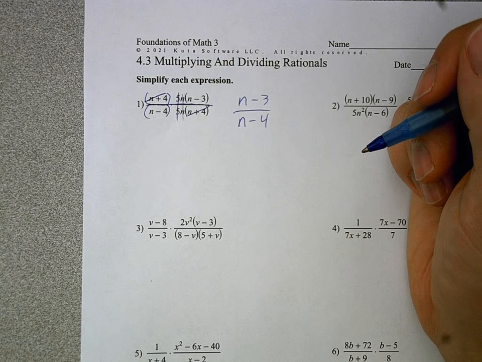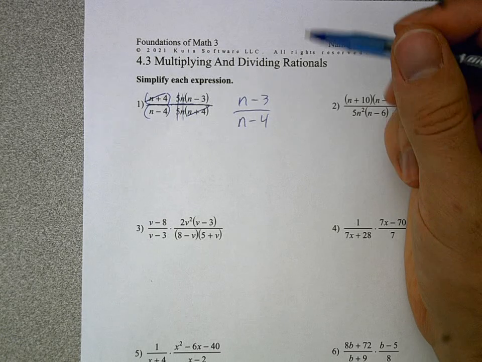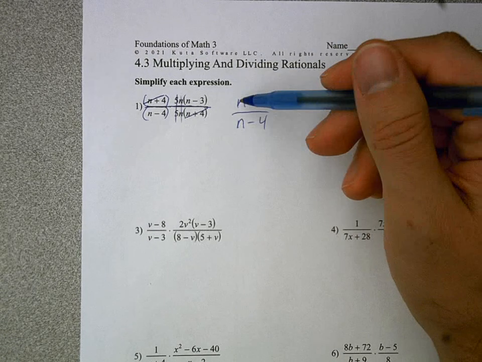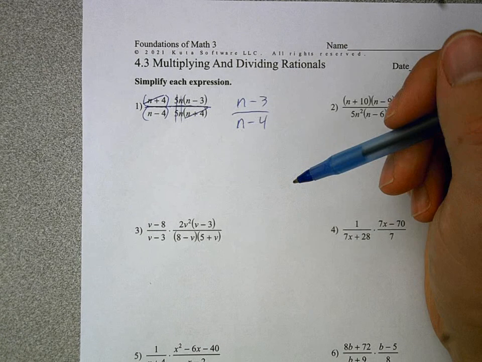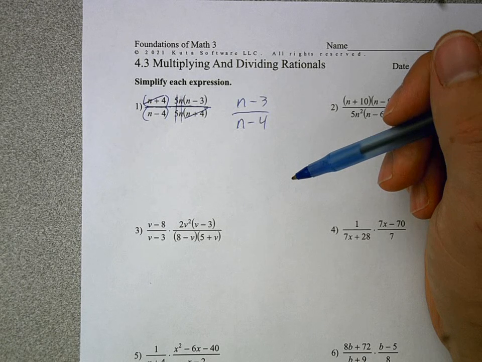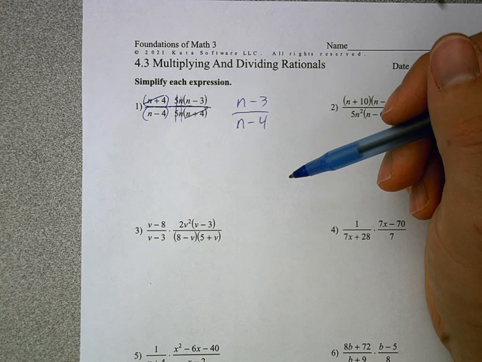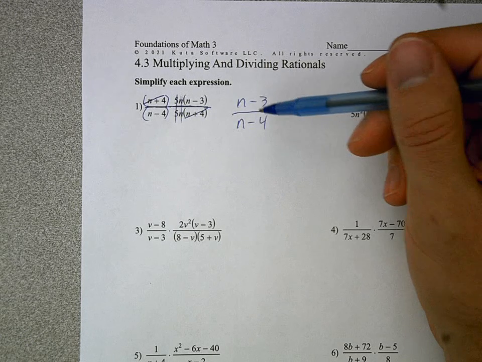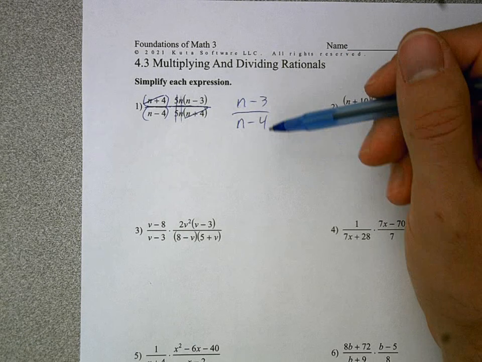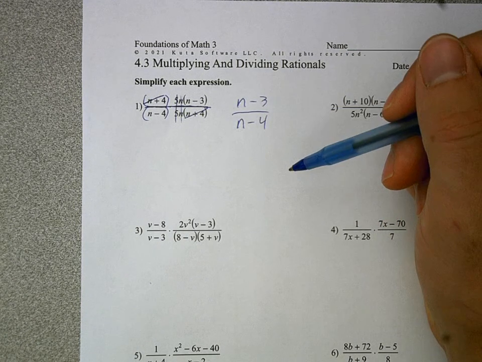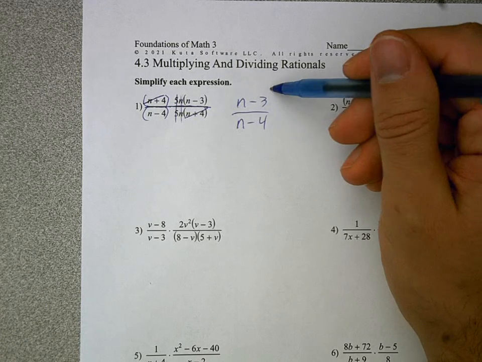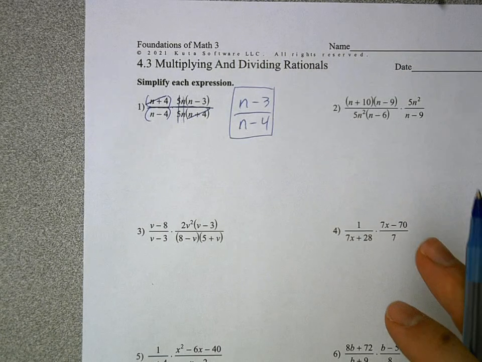No. Does that make sense? I'm going to keep checking with you. We cannot cancel these n's out. I can say this 100 times in my Math 3 classes, and I still have students that reduce those. We cannot reduce n over n if they're both attached to a plus or minus. So that is my final answer.